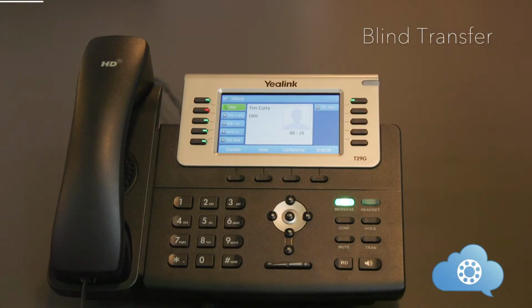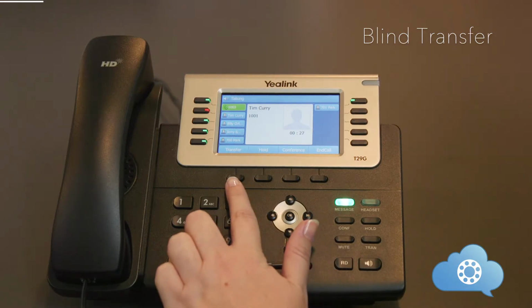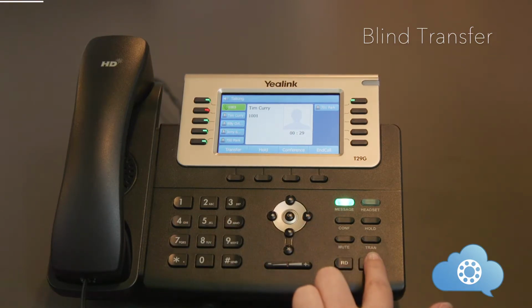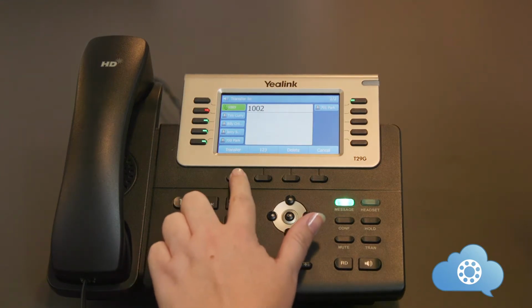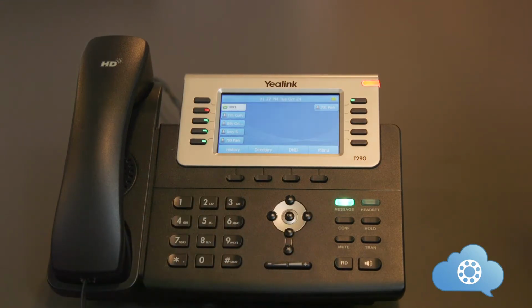A blind transfer will send a call directly to a person without announcing the call. With an active phone call, hit the transfer soft key or the transfer button on your phone. Dial the person that you want to transfer the call to and hit transfer. This will send the call directly to the attendant person.